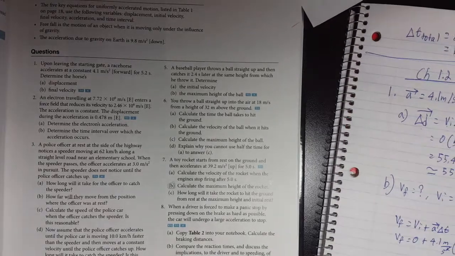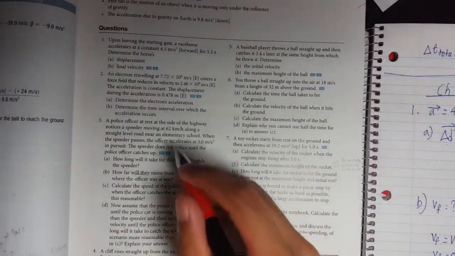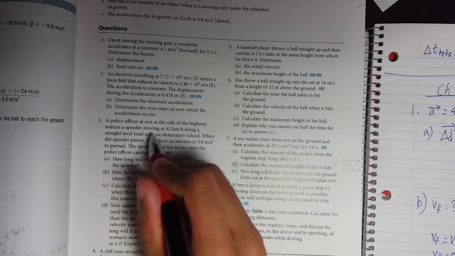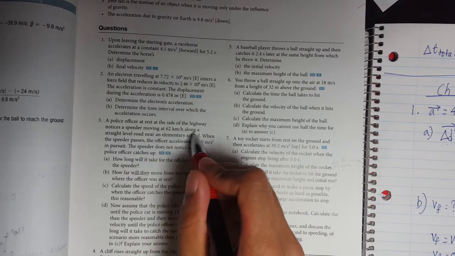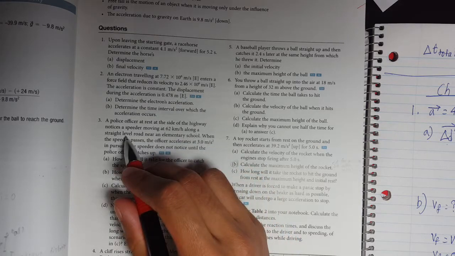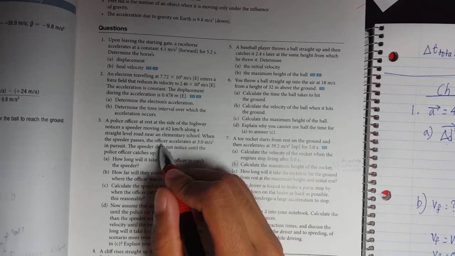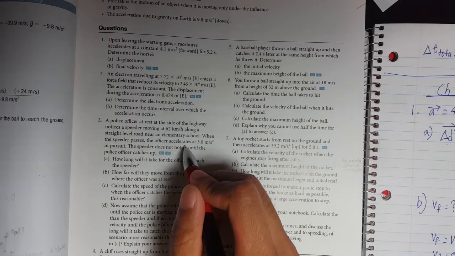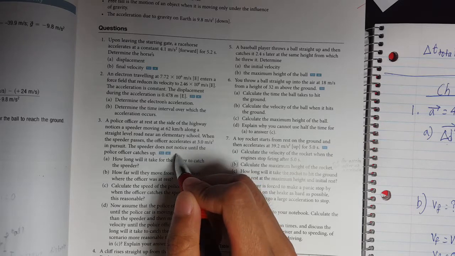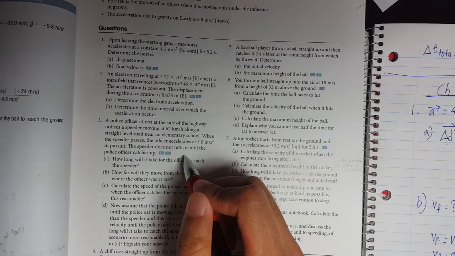You guys can try question 2 on your own. I'm going to do question 3, which seems a little bit more difficult. A police officer at rest at the side of a highway notices a speeder moving at 62 kilometers per hour along a straight level road near an elementary school. When the speeder passes, the officer accelerates at 3 meters per second squared in pursuit. The speeder does not notice until the police officer catches up.